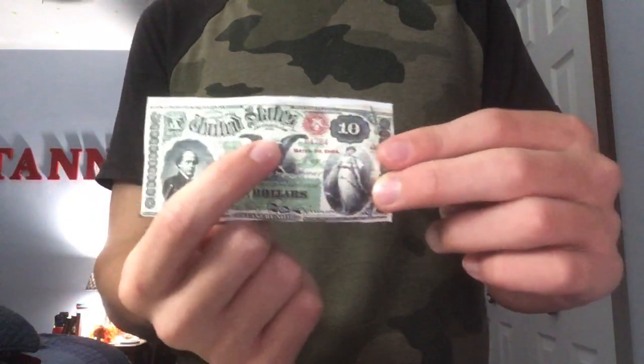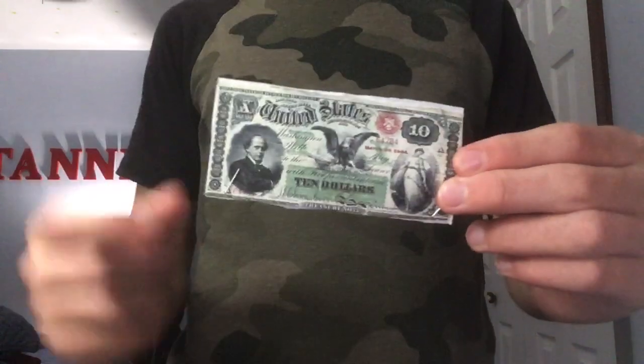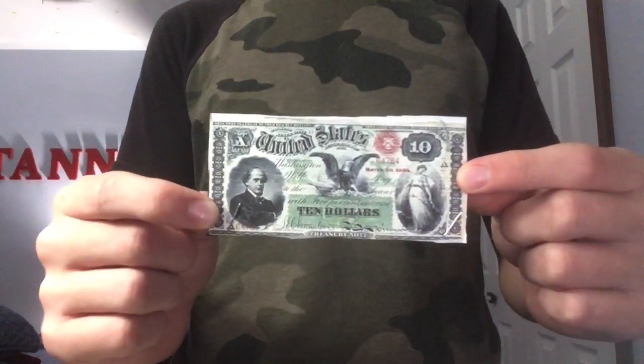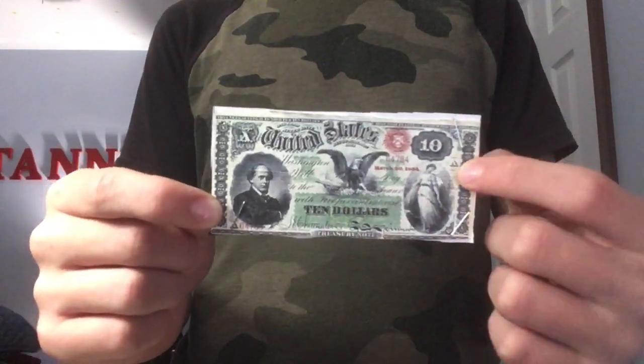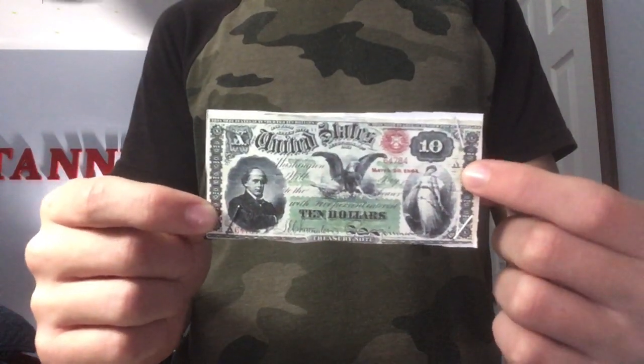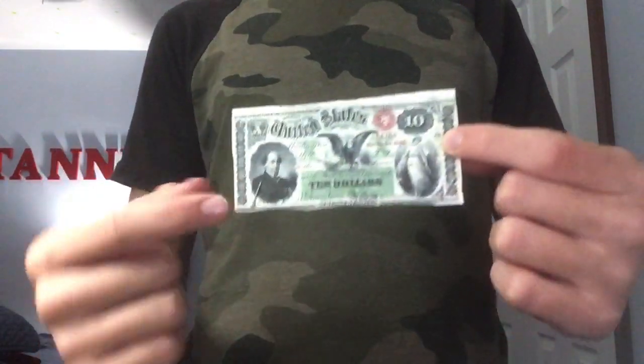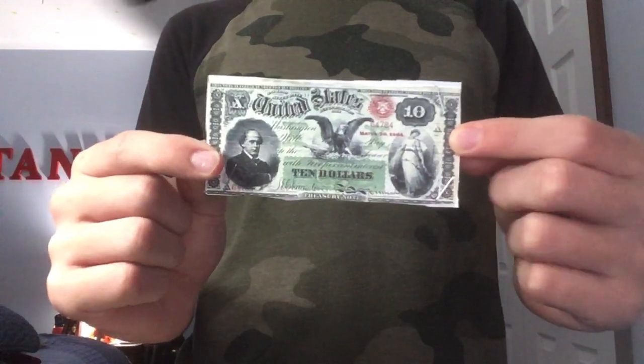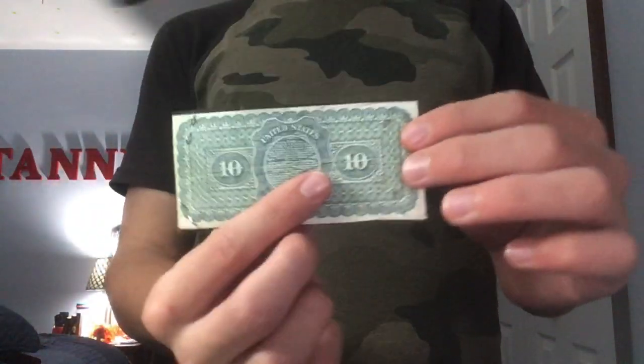This one that I'm holding in my hand has serial 64784, March 30th, 1864, small red spike seal, plate letter A. Salmon P. Chase, Eagle of the Capitol, Goddess of Peace. Vignettes. The A plate letter is right where my finger is there. The back features 2 10 counters.